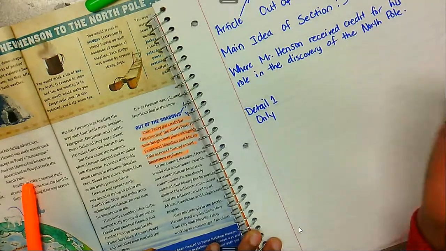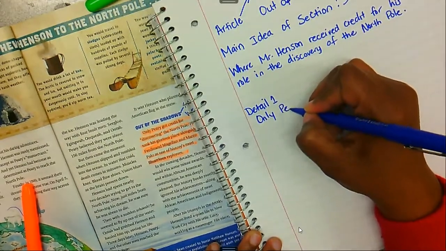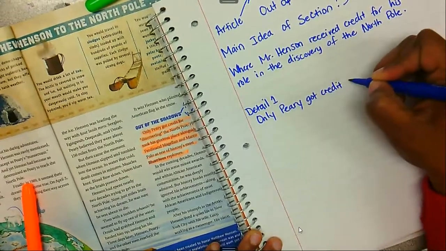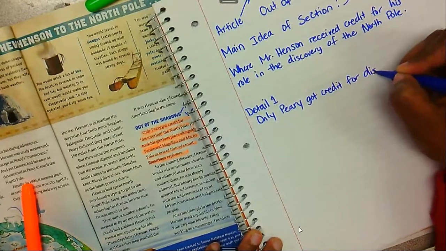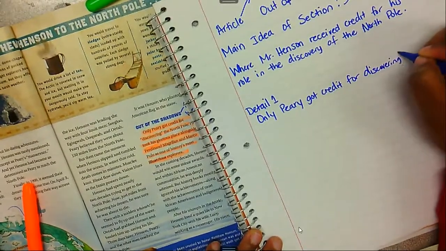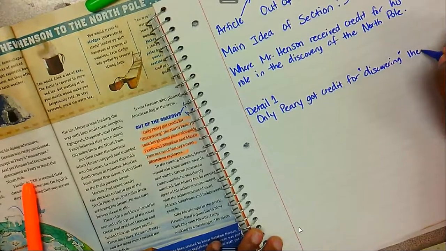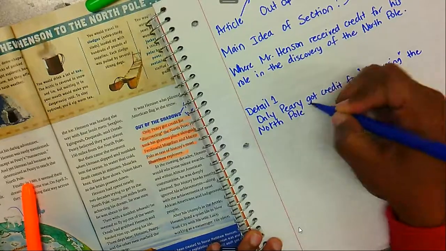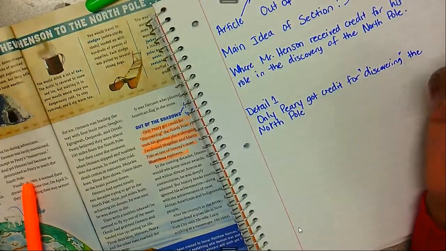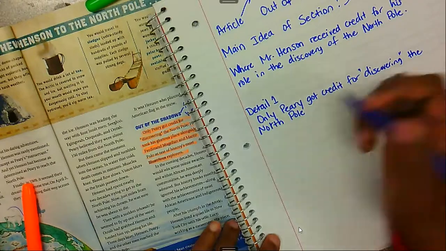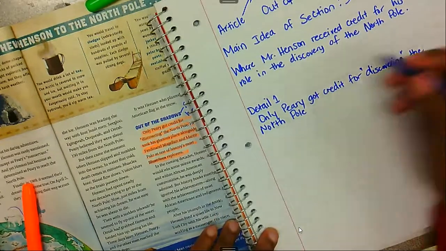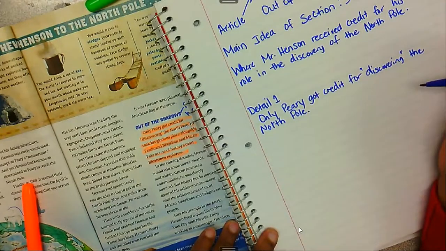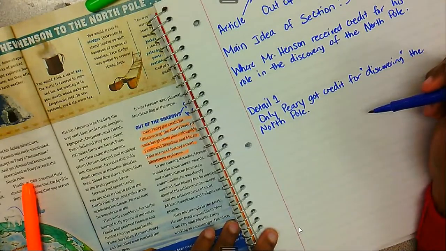So detail one was, and I'm going to paraphrase, only Perry got credit for discovering the North Pole. And discovering meant that they were the ones who got there first. It was already there. They were just the ones who got there, or stood on it first. That's the first detail. So he wasn't recognized until later on.